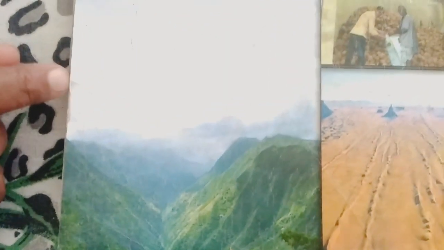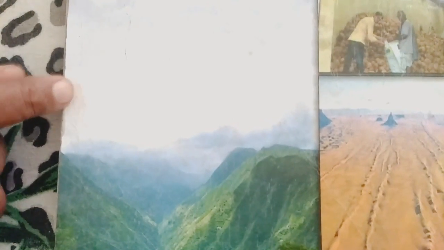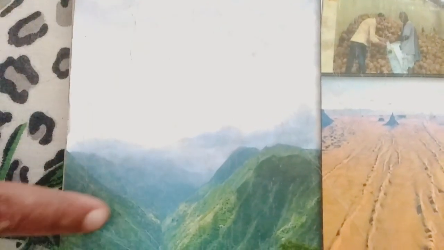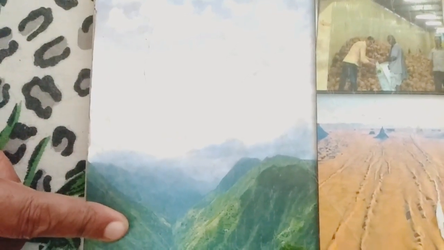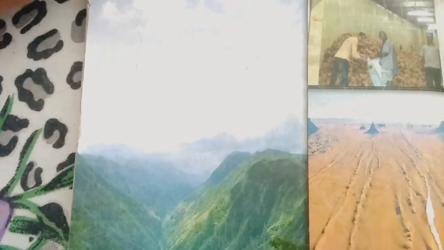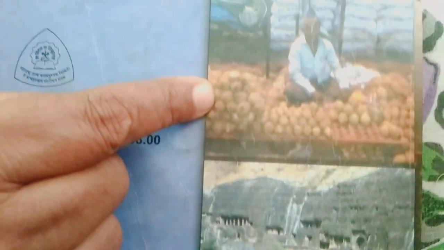At the back cover page, you can see a huge picture over here. This is called a V-shaped valley. Can you see, my dear students? Then we go to the next picture. Here the retailer is selling the mangoes or potatoes, whatever you want to call it. Yeah, this is a retailer.